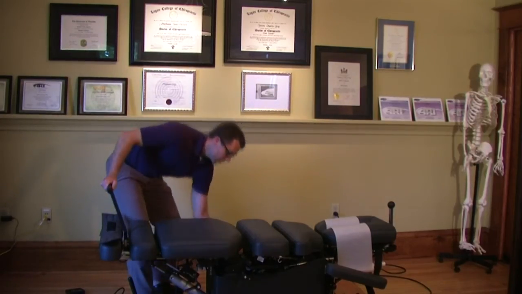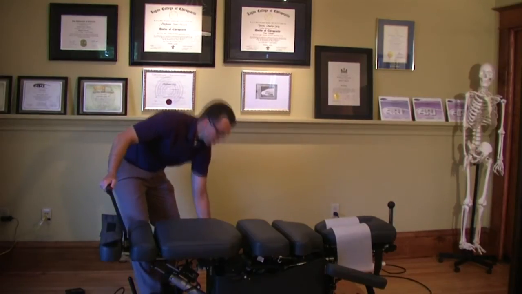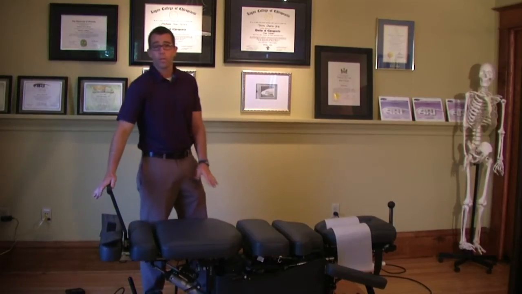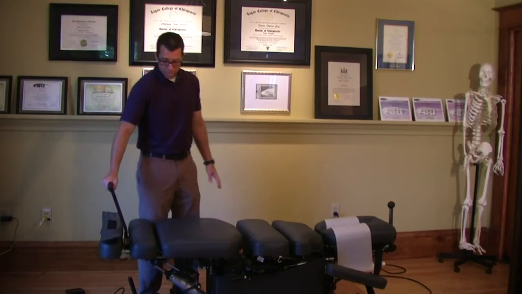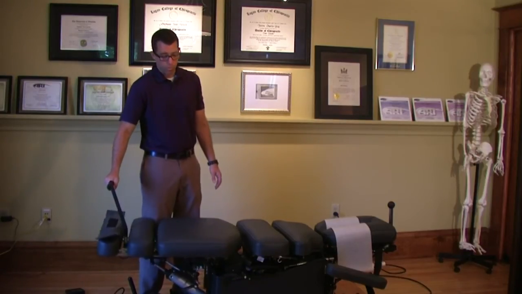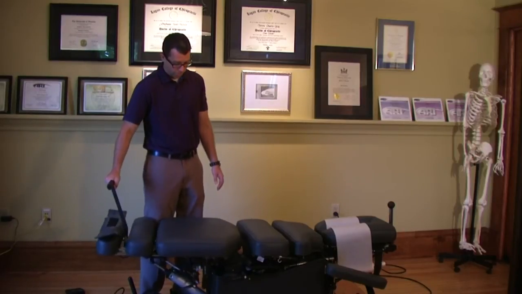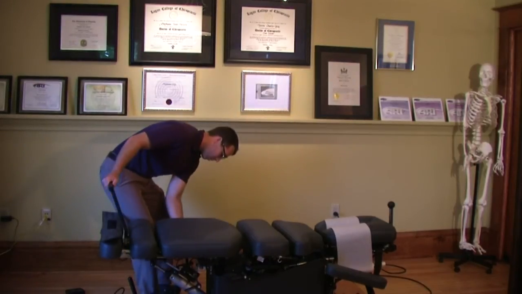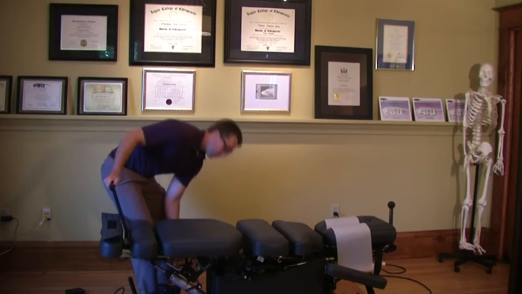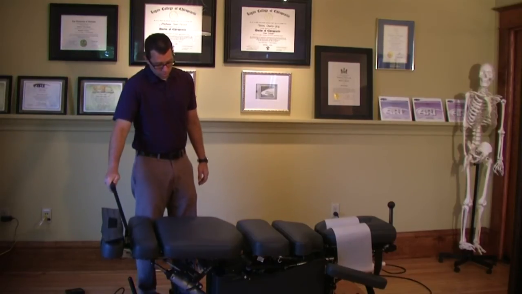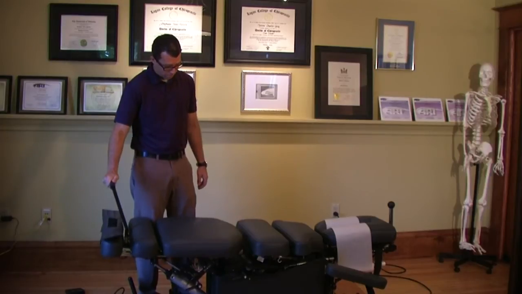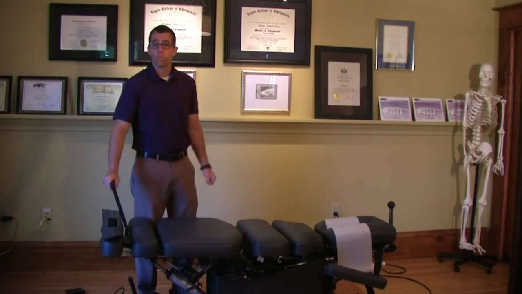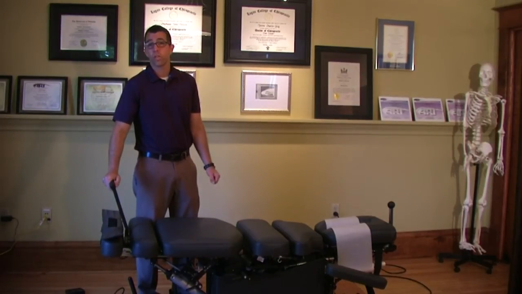So for example, we would be able to move the table into an up and down or flexion-extension motion, into a side-to-side motion for a lateral bending motion. And we're also able to unlock the table in such a way that we're able to exert a rotational motion on the spine as well. So let's take a look at how this would look if we're treating an actual patient.